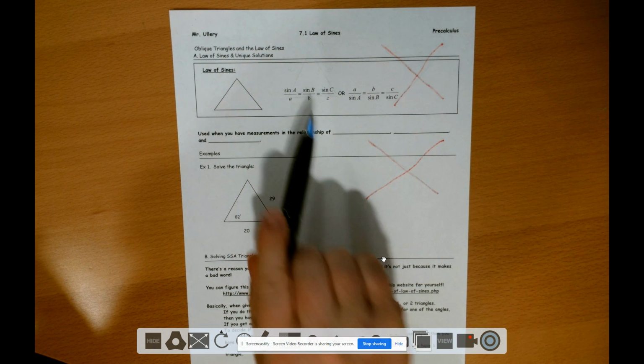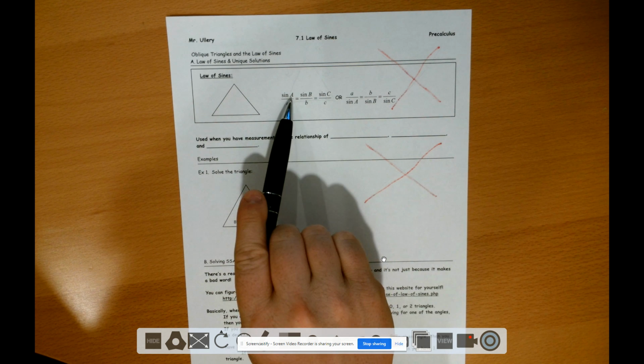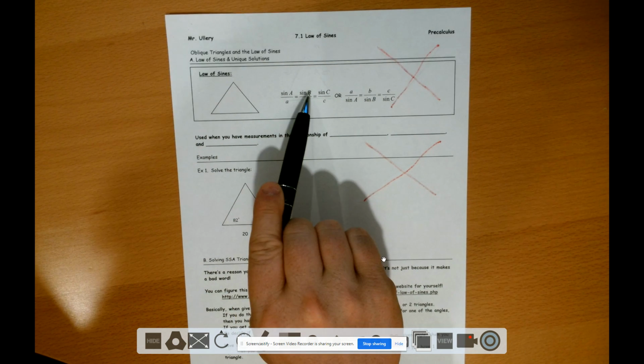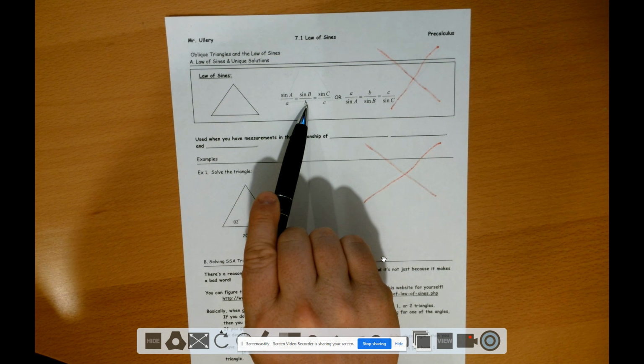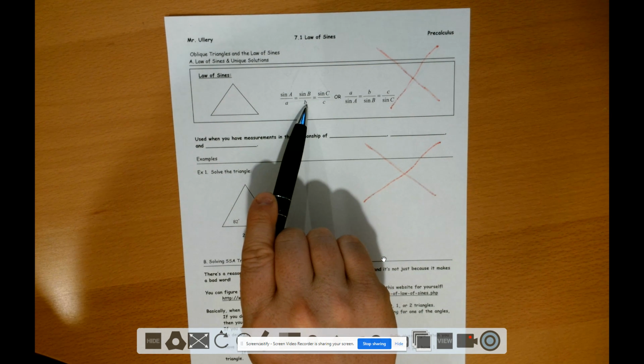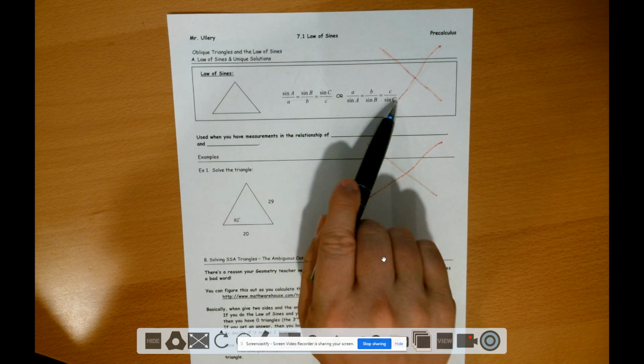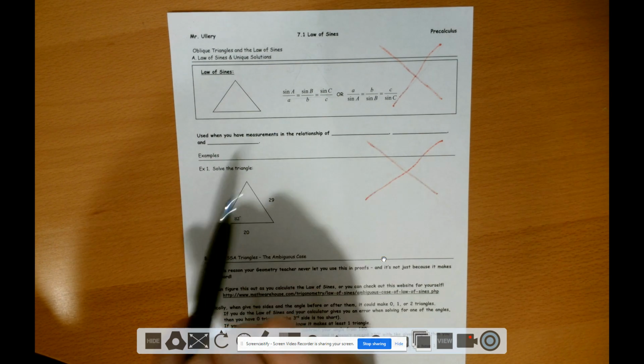You can see it right here. It's got two different forms. Sine of an angle over the side across from it is equal to the sine of another angle over the side across from that. Okay, and that's pretty much all you need to know, and you can flip it otherwise, and you can use it interchangeably between whatever information you happen to have within your triangles.